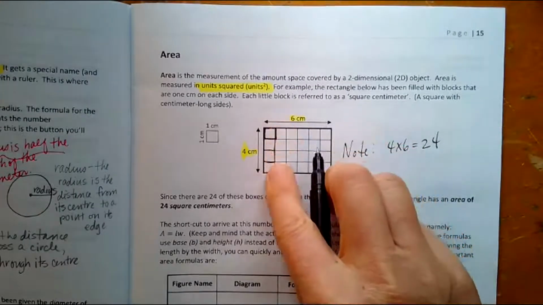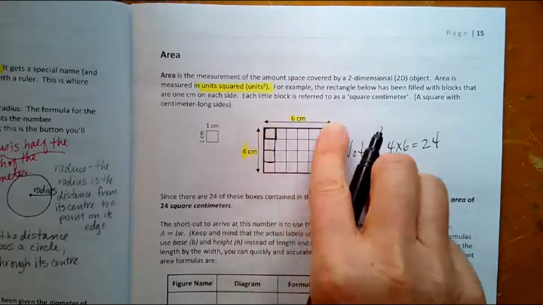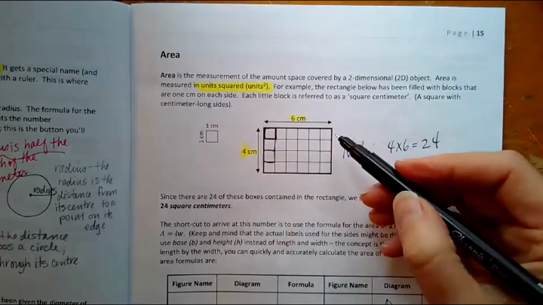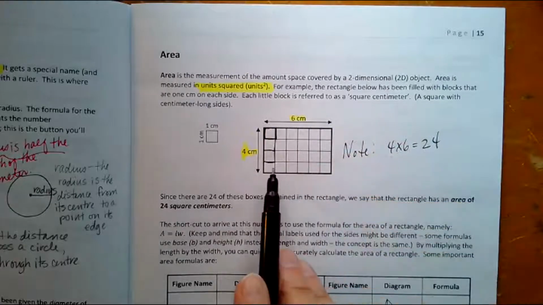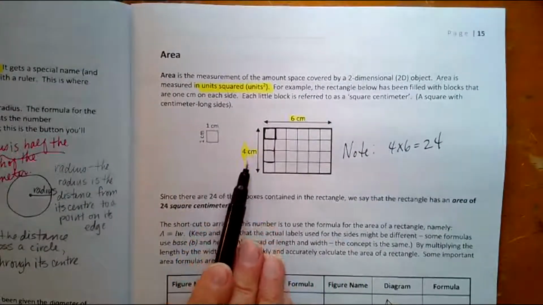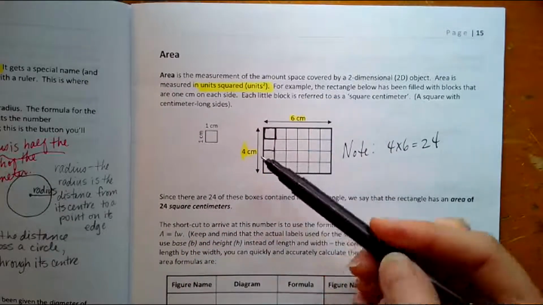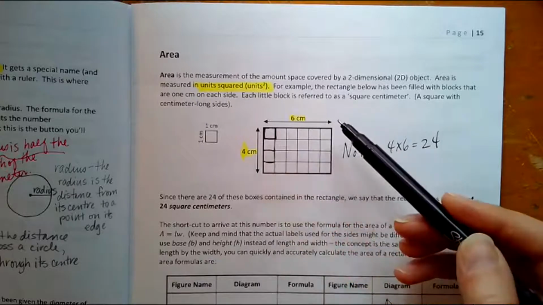So as long as we know the height and the width, or the length and the width, as long as we know the two dimensions. Now, if this was flat on the ground and this was a floor, I'd be measuring the width and the length of a room. If this was a wall and it was standing straight up, I'd be measuring the height and the width of the wall.